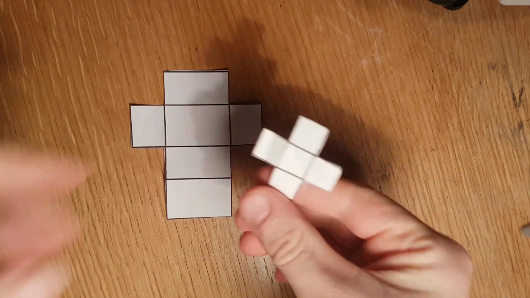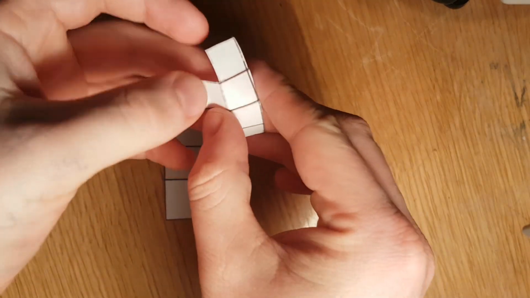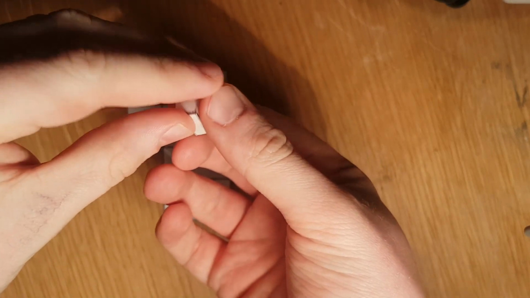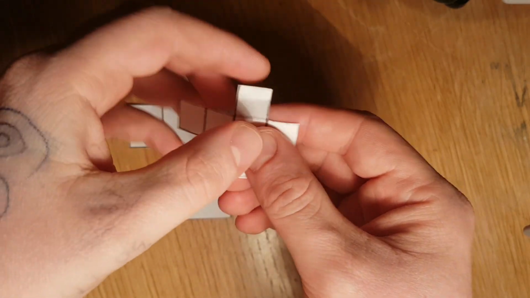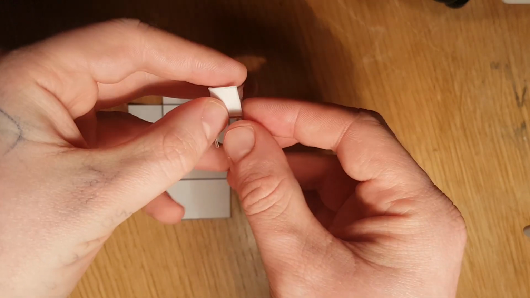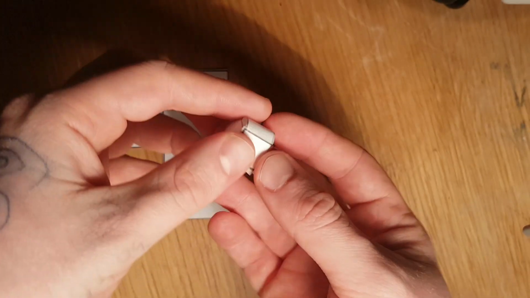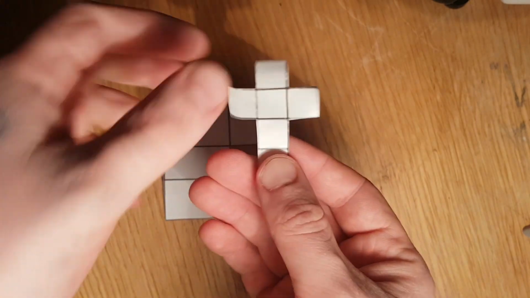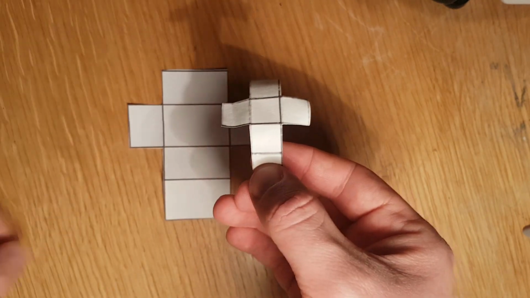So if you look at this little thing here, it looks like a little cross. But if we fold out all the little squares, you'll notice something. Oh my god, it makes a little cube, doesn't it? So we can see the surface area of this cube is going to be the same as the area of the net. So we can say, okay, 1, 2, 3, 4, 5, 6 faces.